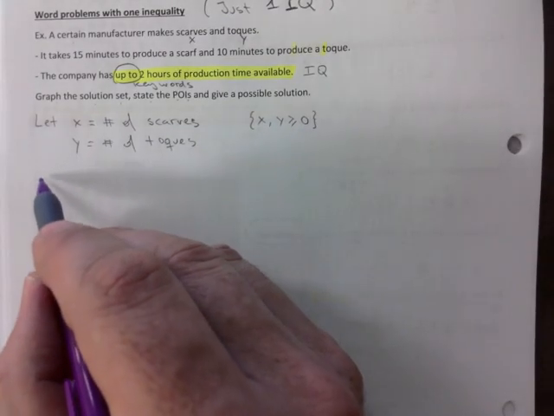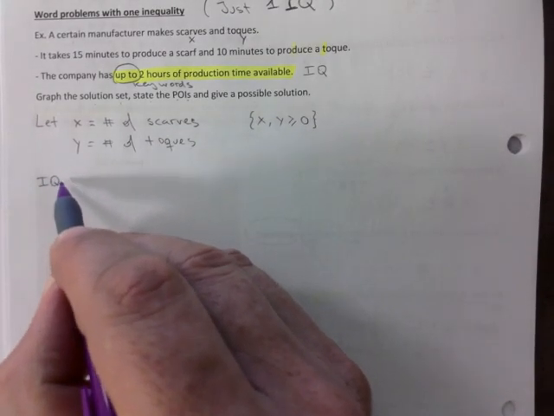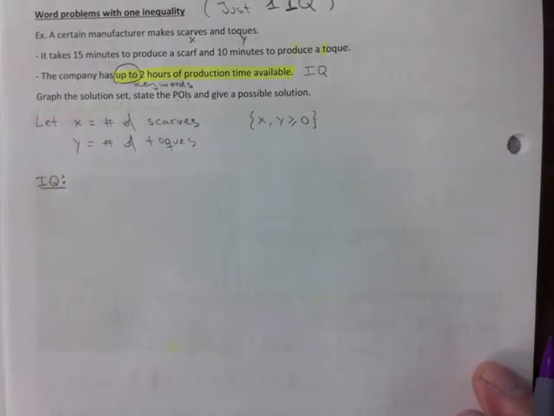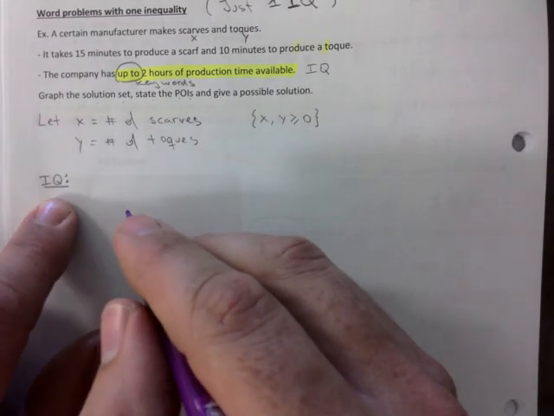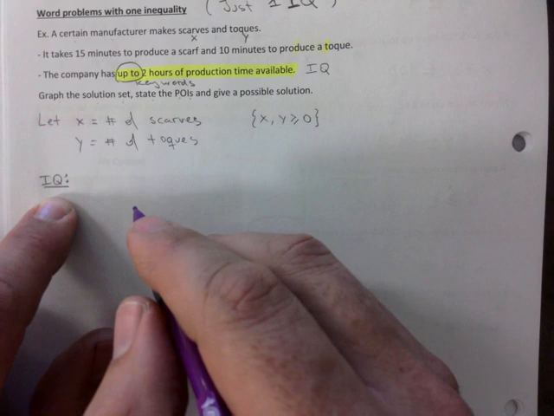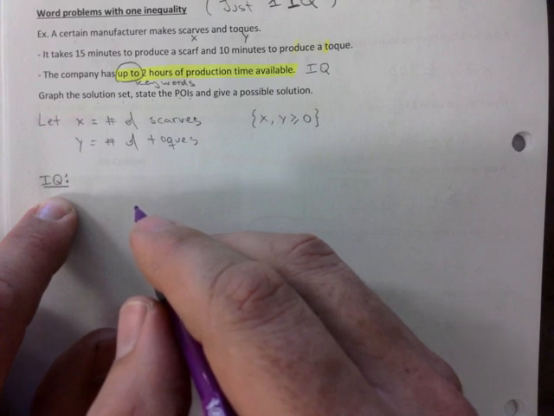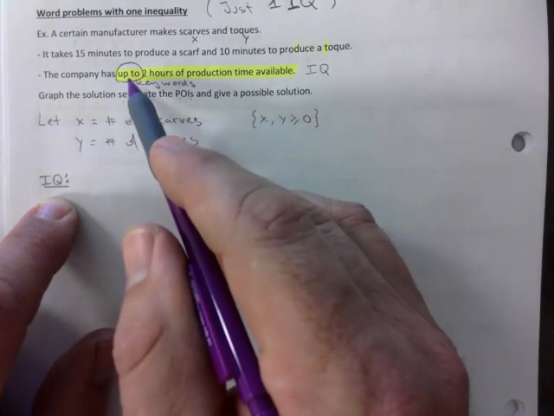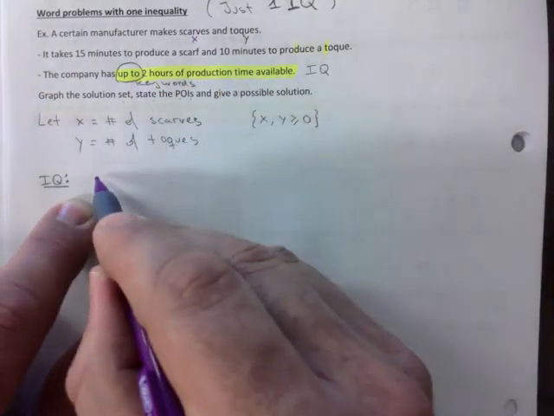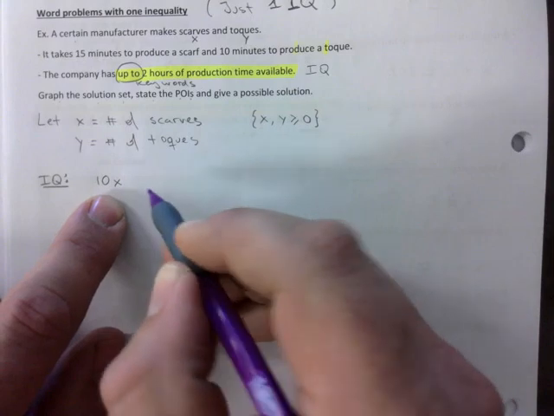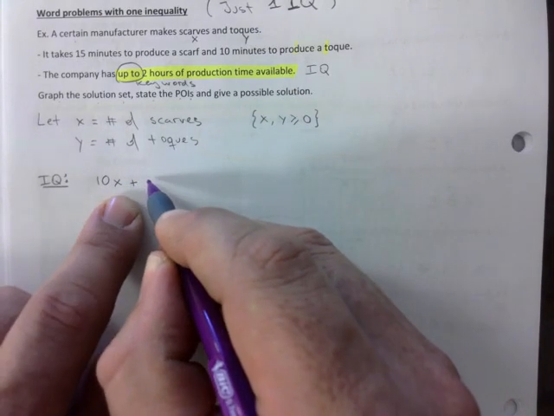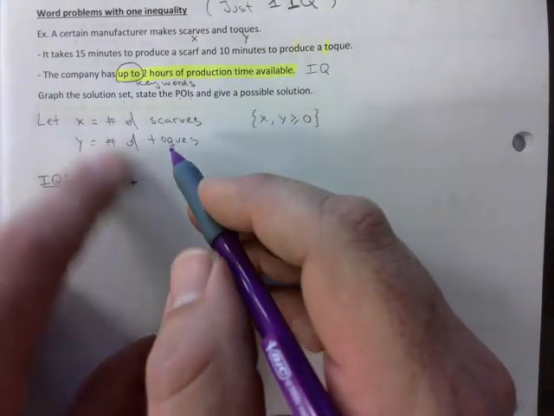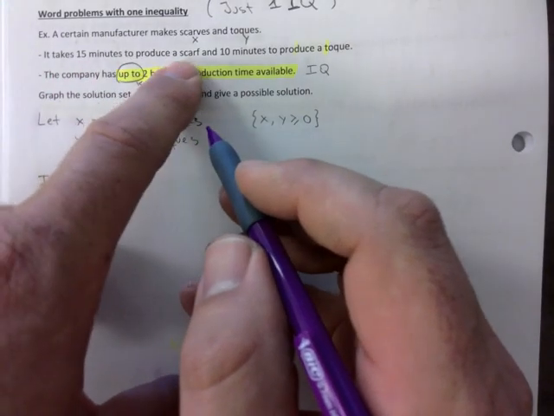All right, so let's write our inequalities. Okay, let's write them. And in this case, we're talking time. There's a restriction on time, not on how many you've produced. So we'll go 10 minutes for every scarf. And it takes us, sorry, I mixed it up, right? 15 minutes. 15 minutes for a scarf.